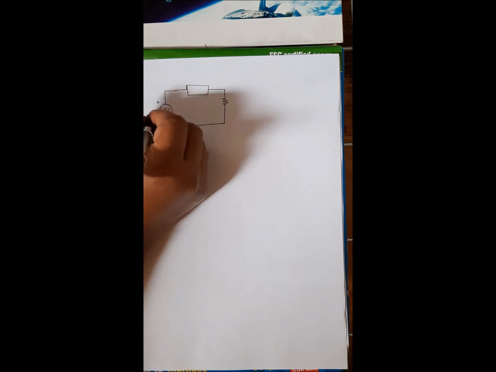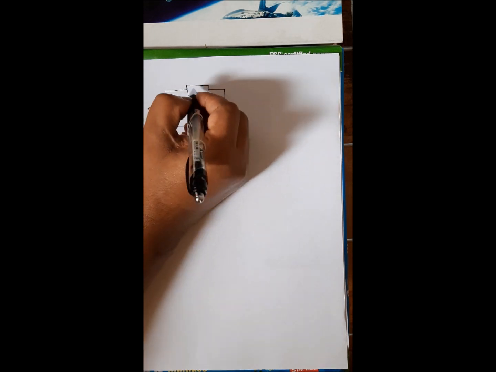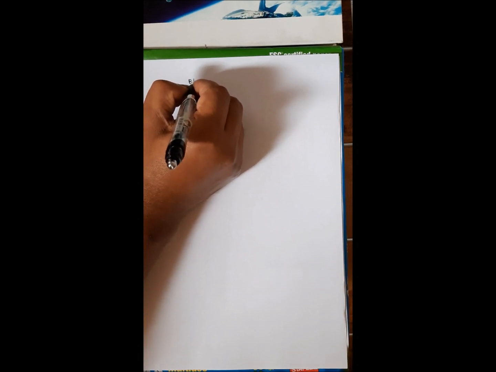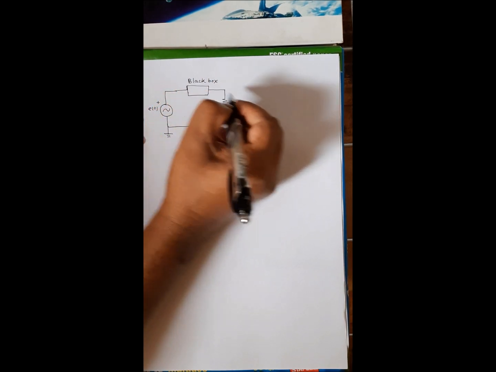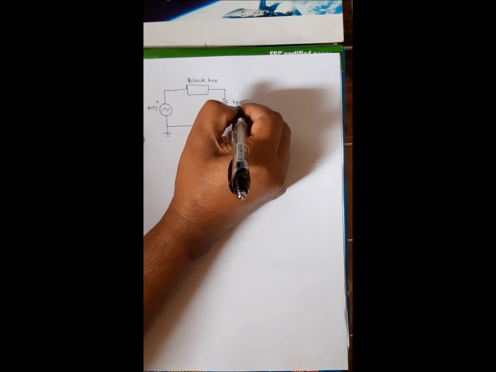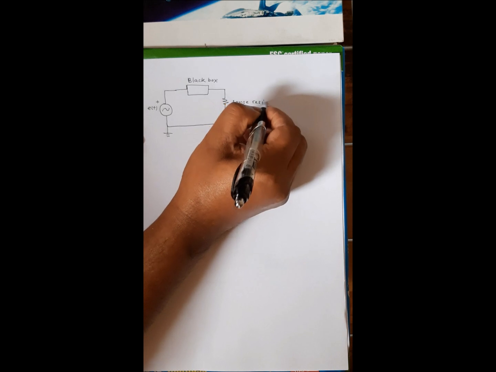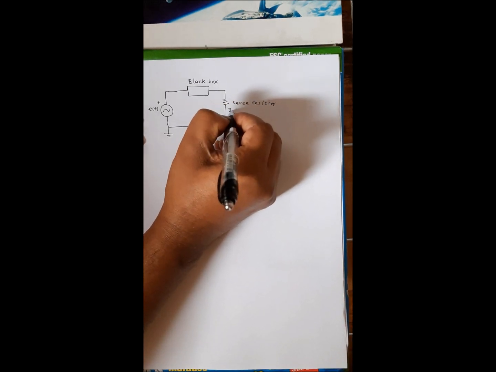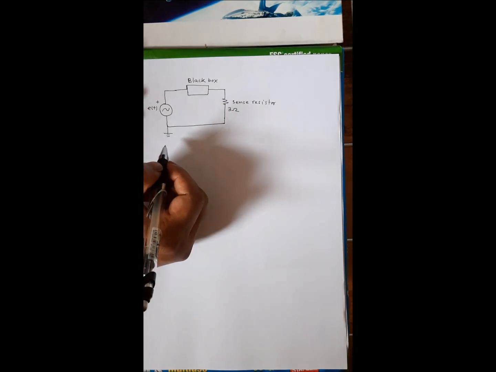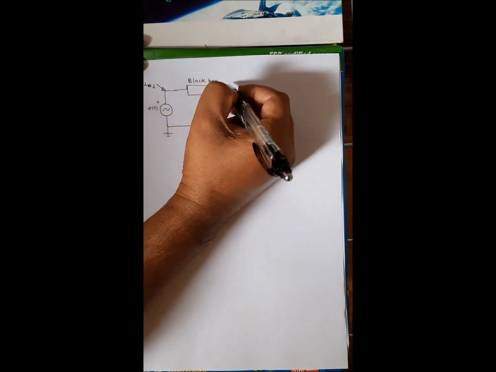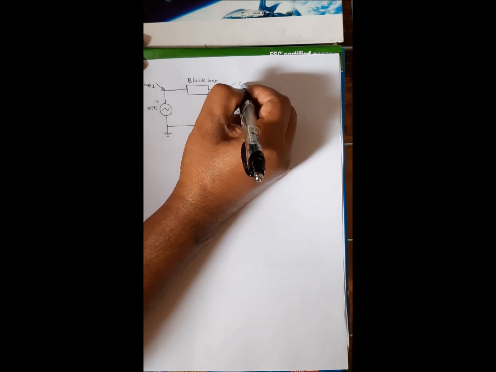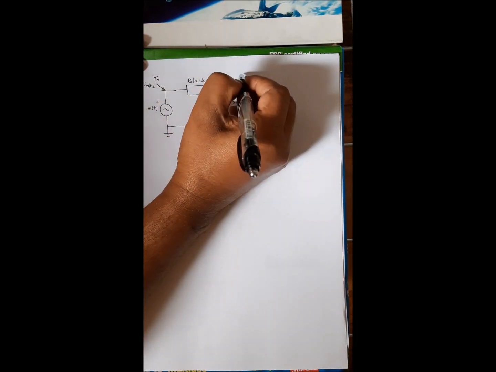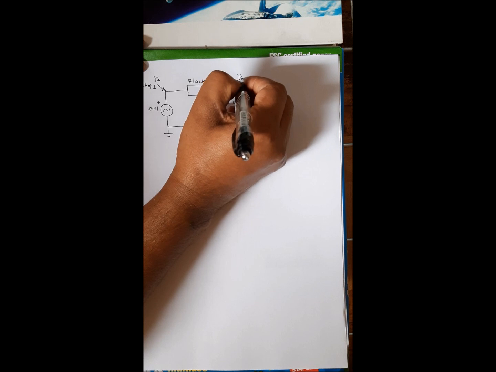We have a circuit, and this is my black box, and this is my sense resistor, and this sense resistor has a value of 3 ohms. Now we connect our channel 1 here. So this is channel 1, and we connect my channel 2 here. So let's say this is my YA and this is my YB.